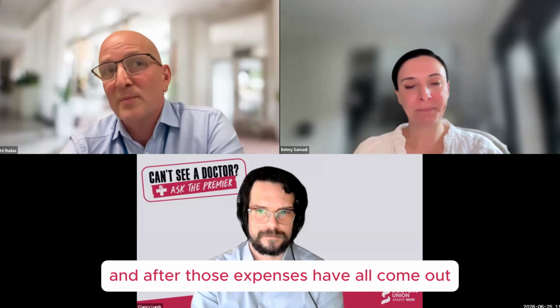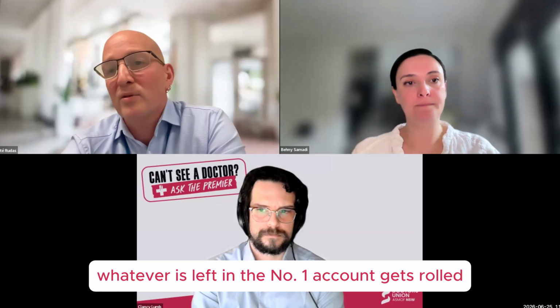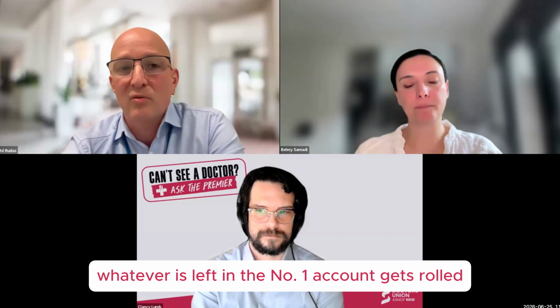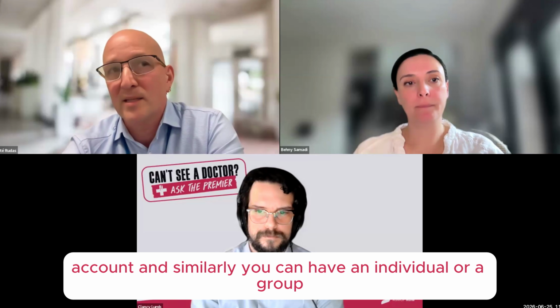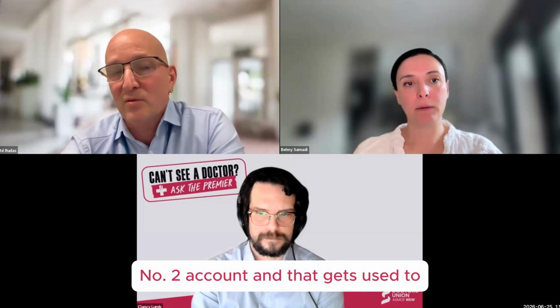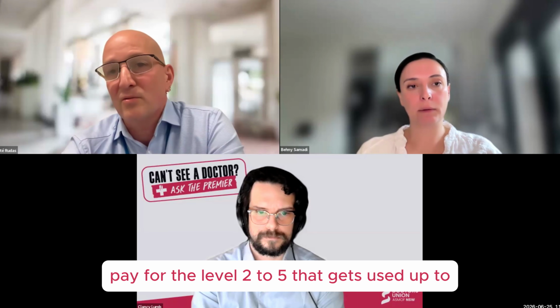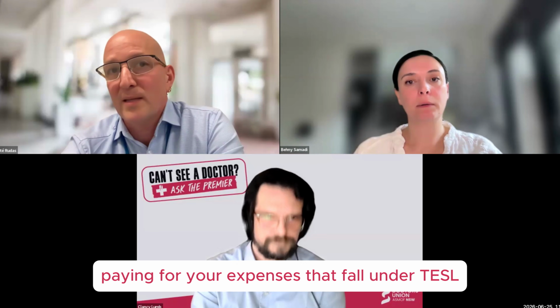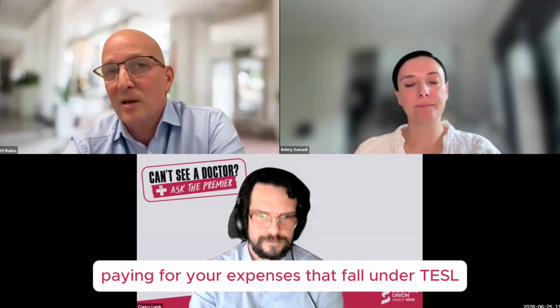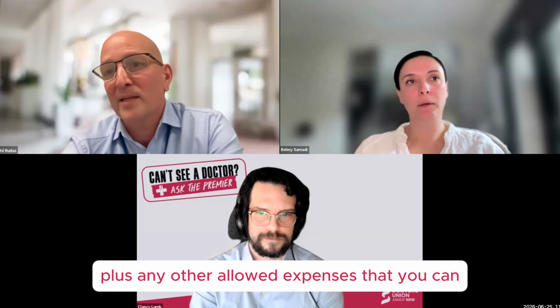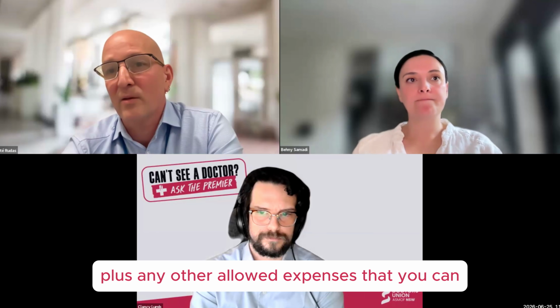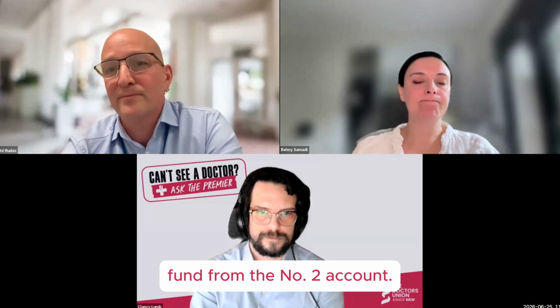And after those expenses have all come out, whatever is left in the number one account gets rolled over into the number two account. And similarly, you can have an individual or a group number two account, and that gets used up to pay, on level 2 to 5, for your expenses that fall under TESOL, plus any other allowed expenses that you can fund from the number two account.